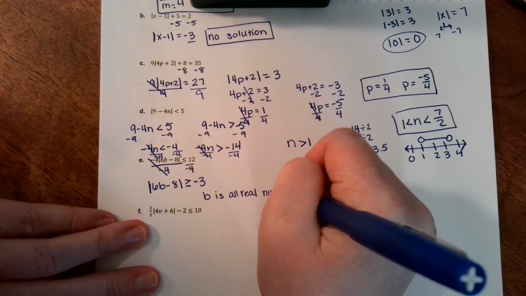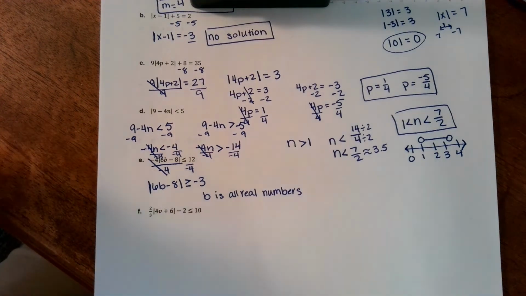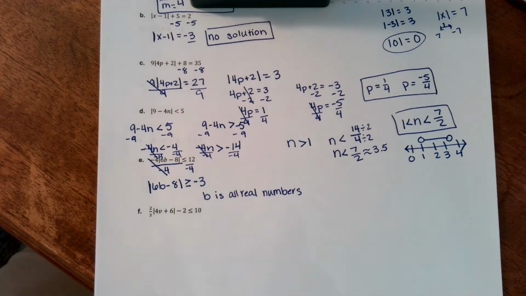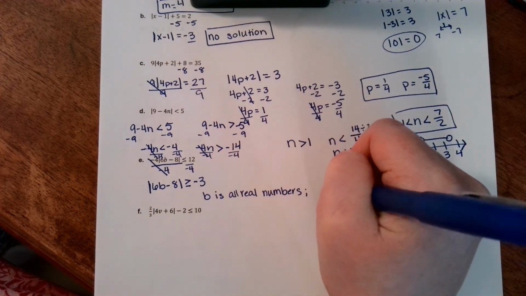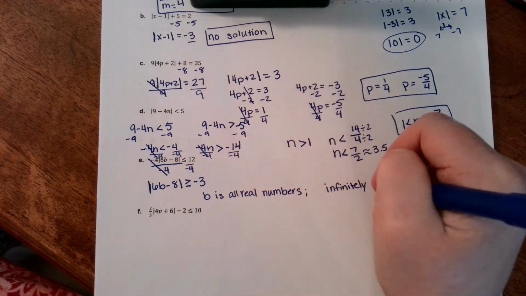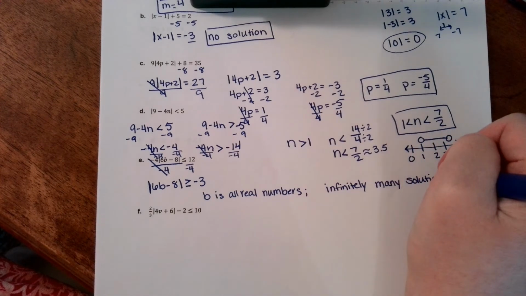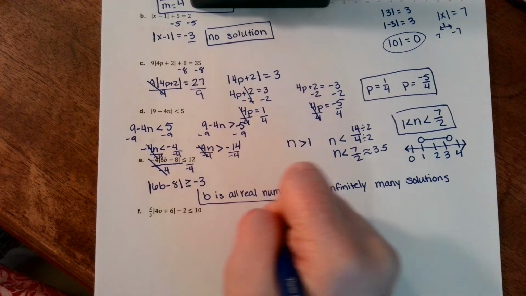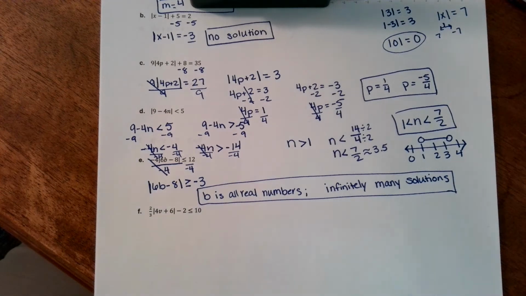Again, no matter what we plug in, we could plug in a negative number for B, but those absolute value bars will make it positive, which will in fact be a number greater than -3. So B is all real numbers. Another way to put it, there are infinitely many solutions. So there's really nothing to graph here. There's really nothing to solve here. This is going to be all real numbers or infinitely many solutions because there's nothing to plug in that's going to be less than a negative when you take the absolute value of it. It doesn't work.